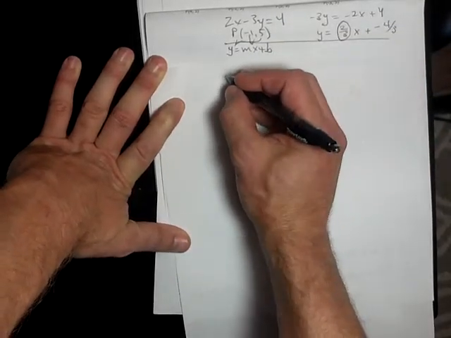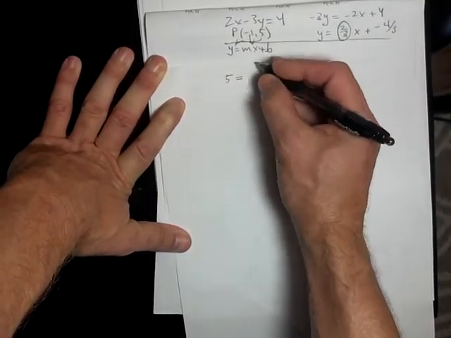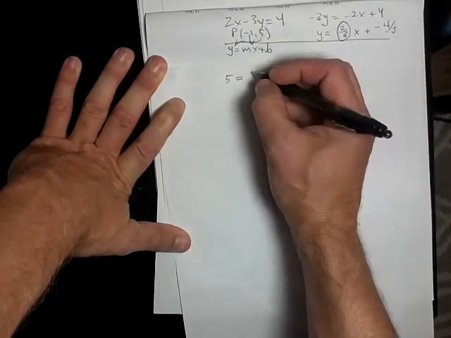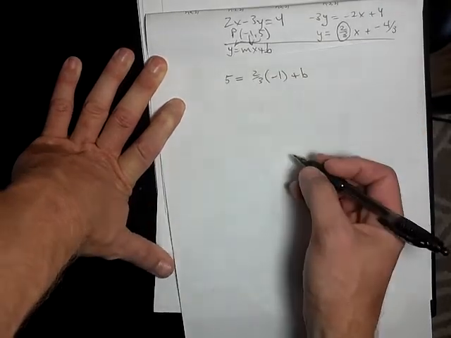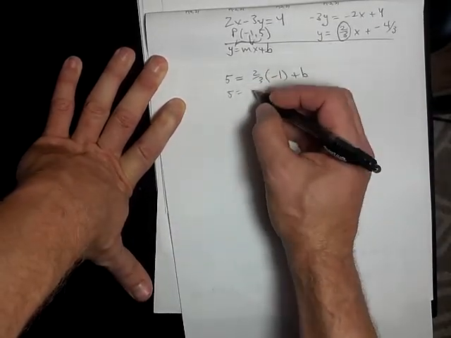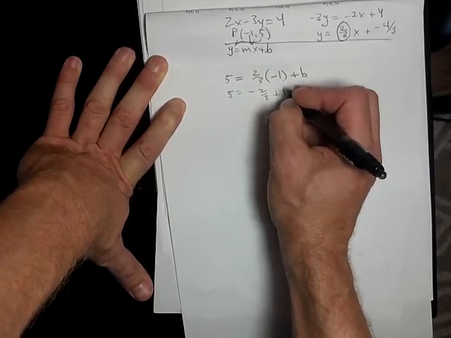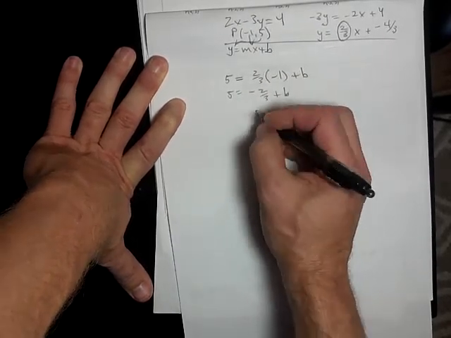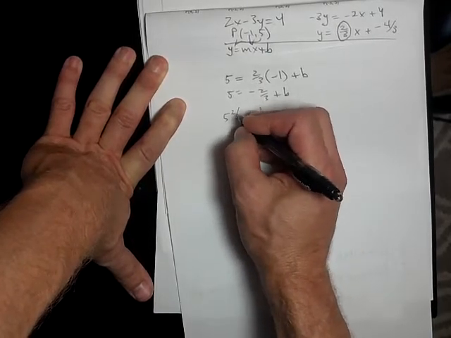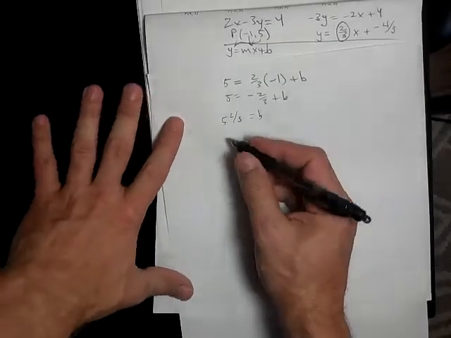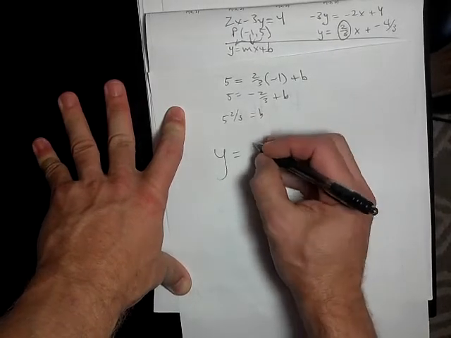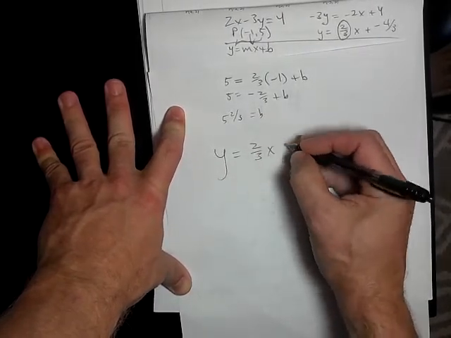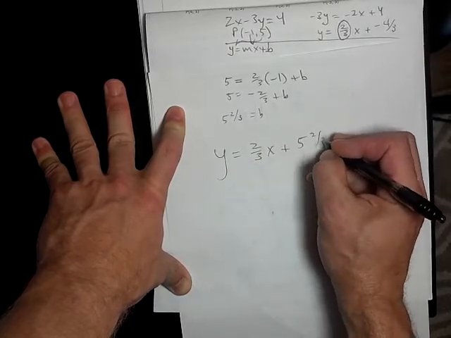So what this becomes is 5 is equal to, the slope is 2/3 times x, which is minus 1, plus b. So that gives me 5 is equal to minus 2/3 plus b. Now I add 2/3 to both sides and I get b is equal to 5 and 2/3. Which means the final equation should be y is equal to mx plus b. M is 2/3, x, and then plus 5 and 2/3, which is b.